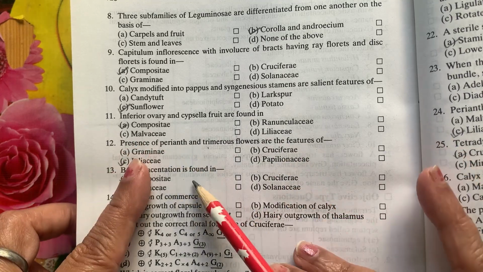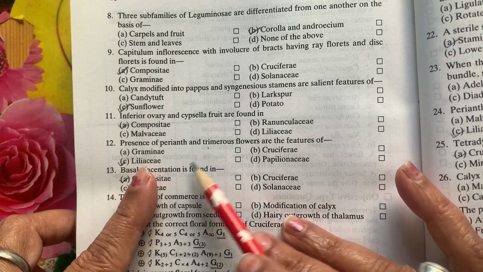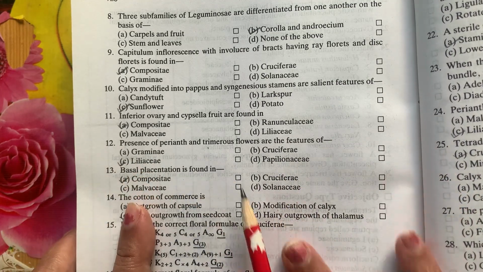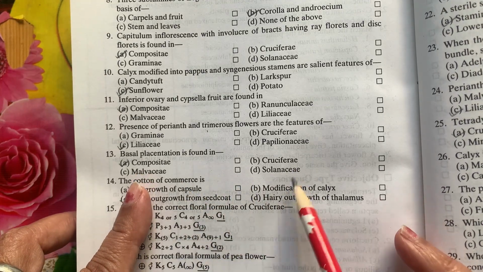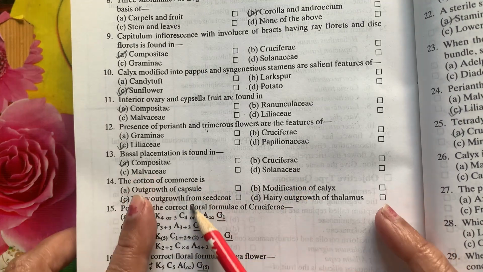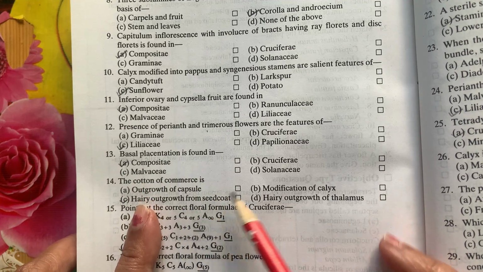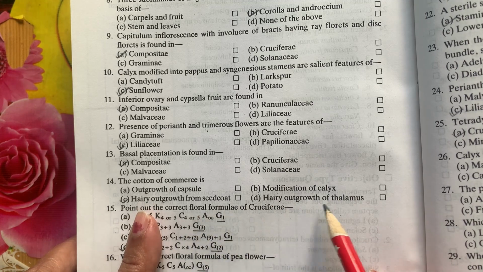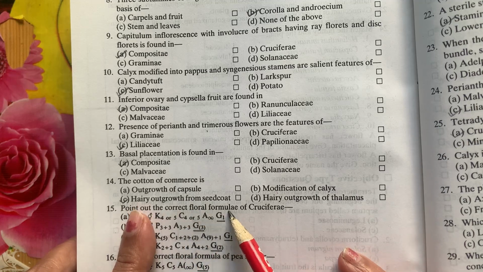It is Compositae. Presence of perianth and trimerous flowers are the features of Gramineae, Cruciferae, Liliaceae, Papilionaceae. It is Liliaceae. Basal placentation is found in Compositae, Cruciferae, Malvaceae, Solanaceae. It is Compositae. The cotton of commerce is outgrowth of capsule, modification of calyx, hairy outgrowth from seed coat, hairy outgrowth of thalamus. The correct option, hairy outgrowth from seed coat.